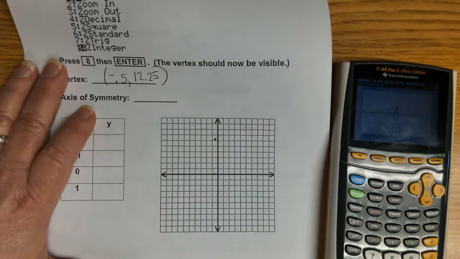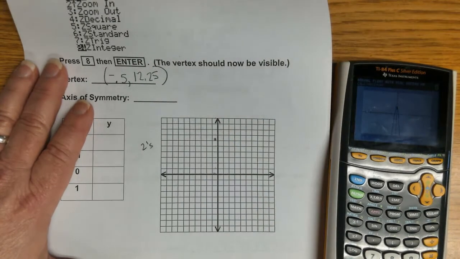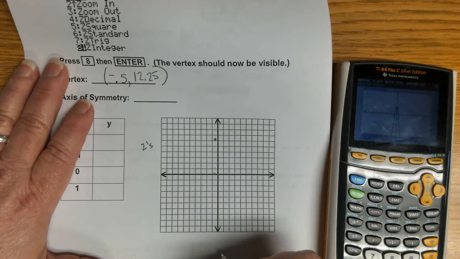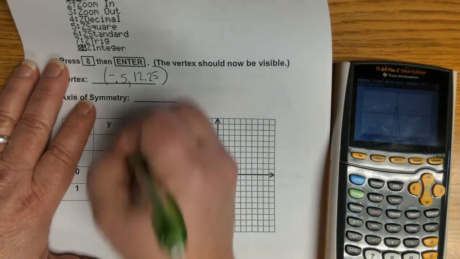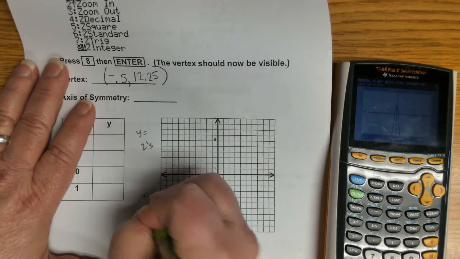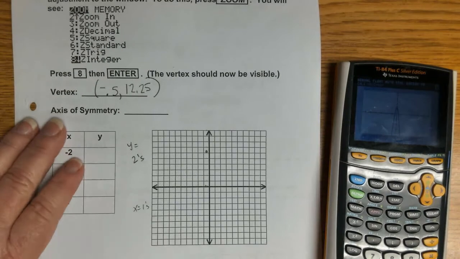line of 12. Okay, so I did my graph by 2s on my y-axis, and I could do my x-axis by 1s if I wanted to. Remember, your graph does not have to go the same, but my y's are at 2s, my x's are at 1s. Okay, so now, what is my axis of symmetry?